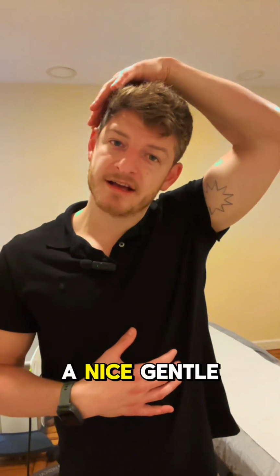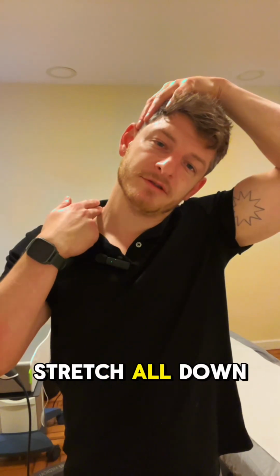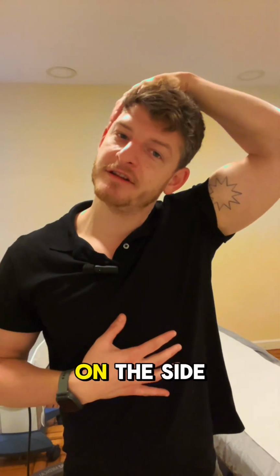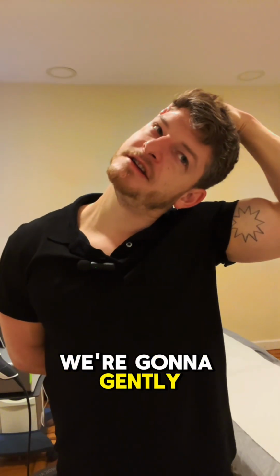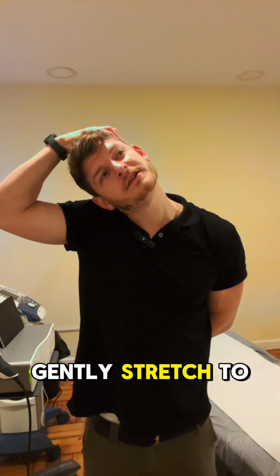Last one is a nice gentle stretch, which is going to stretch all down the side of your neck here. So you're going to place your hand on the side of your head, hand on the back, and then we're going to gently stretch. And then you just swap sides, gently stretch the other side.